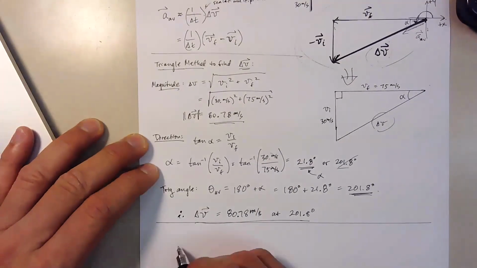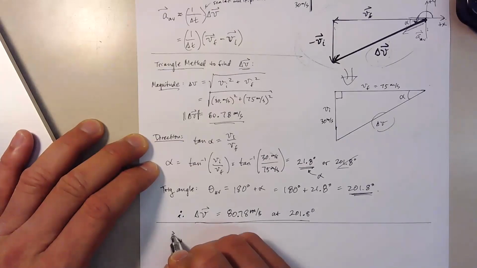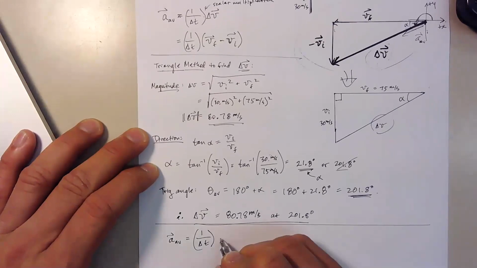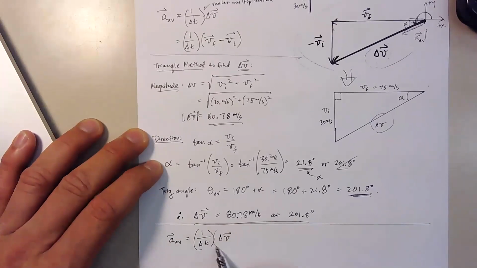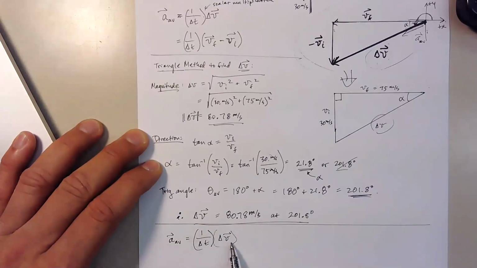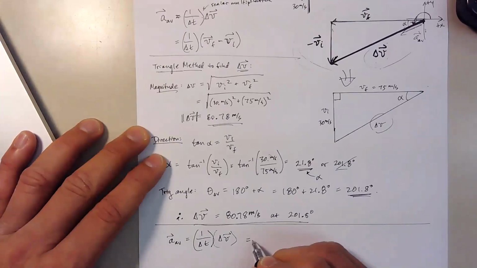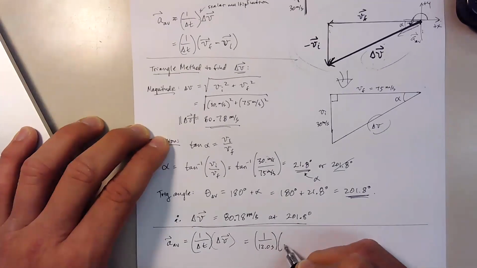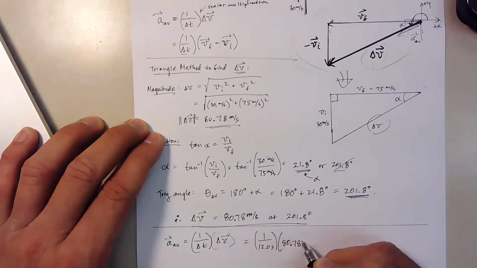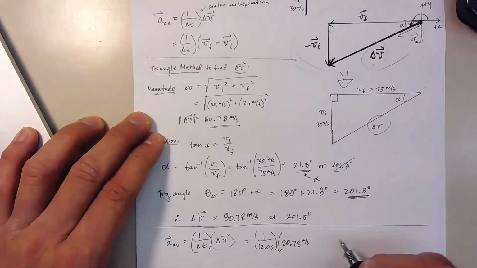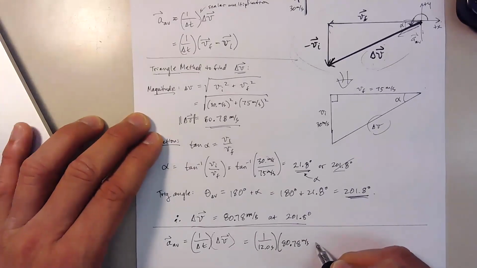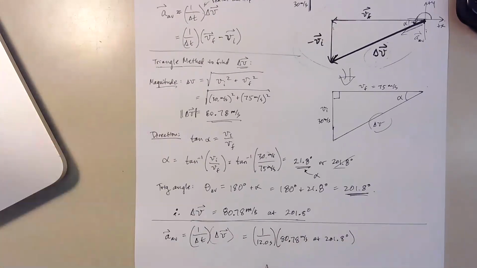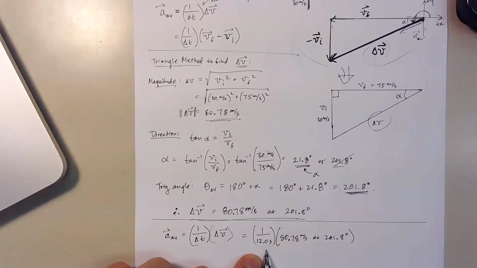So now we're going back to our original equation, the definition of average acceleration, and I'm going to multiply my vector delta v by 1 over 12 seconds. Again, this is scalar multiplication by a positive scalar.